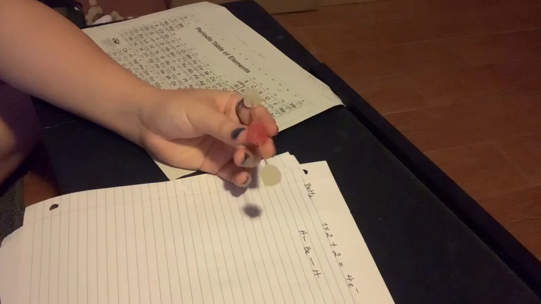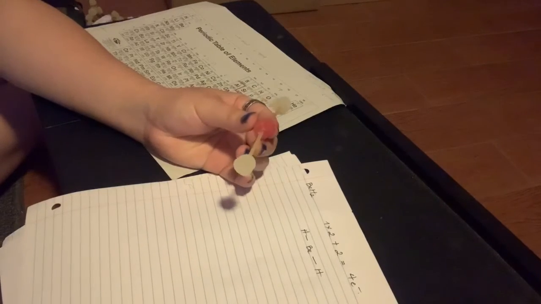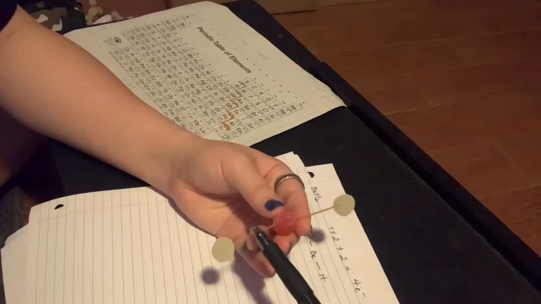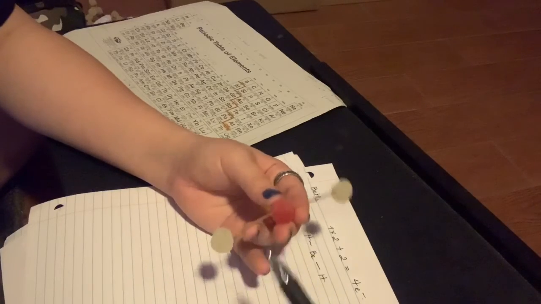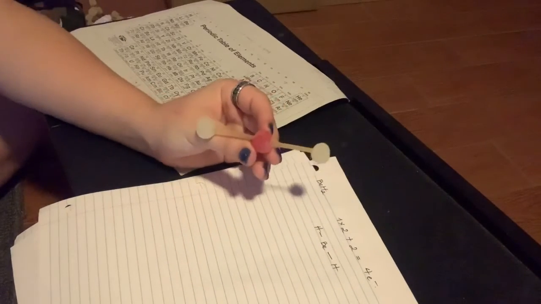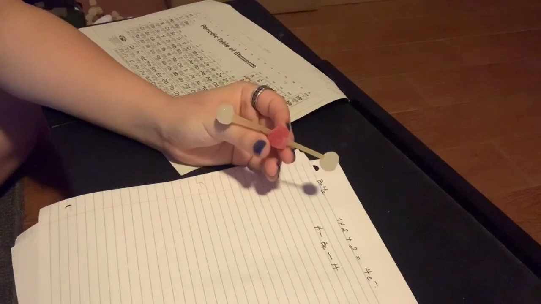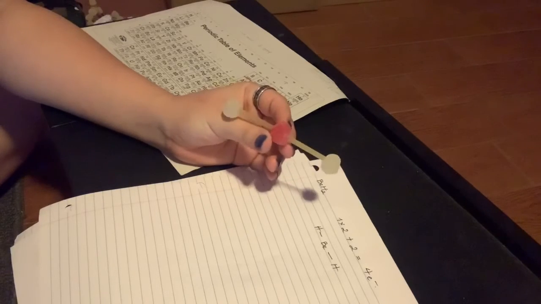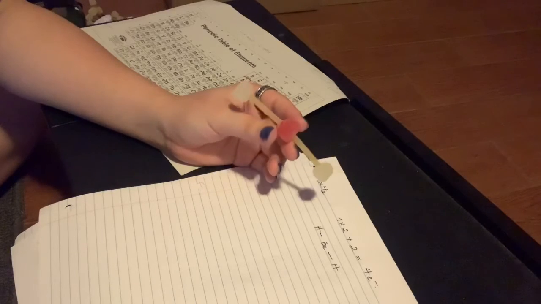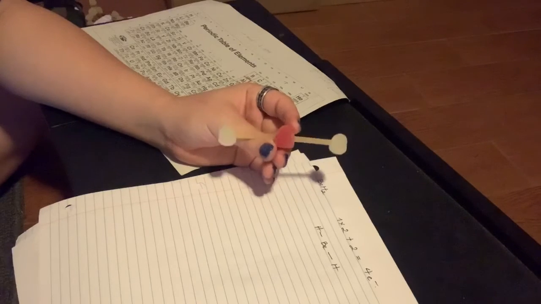And the bond angle between the adjacent atoms is going to be 180 degrees. It's going to be a straight line. This one has linear electron domain geometry, and this shape is specifically also linear.